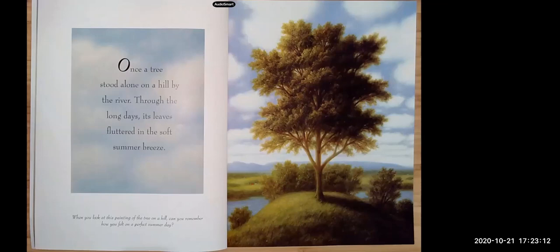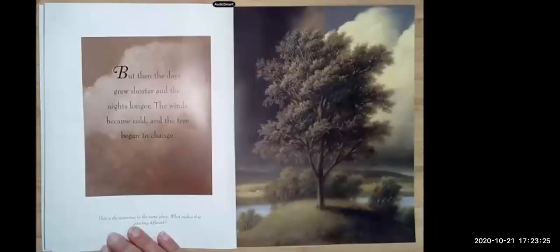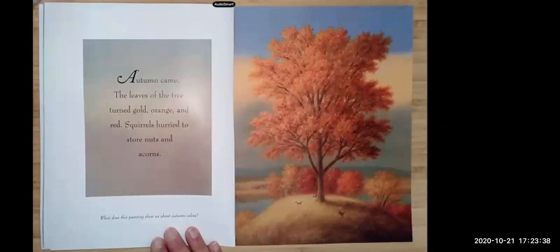Once a tree stood alone on a hill by the river. Through the long days, its leaves fluttered in the soft summer breeze. But then the days grew shorter and the nights longer. The winds became cold and the tree began to change. Autumn came. The leaves of the tree turned gold, orange, and red. Squirrels hurried to store nuts and acorns.